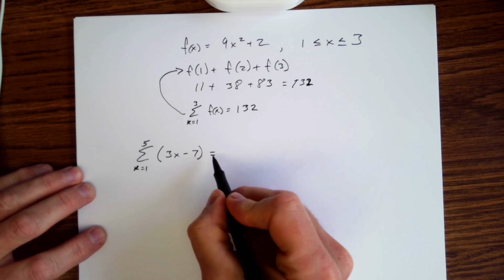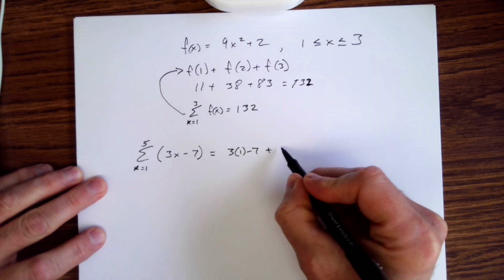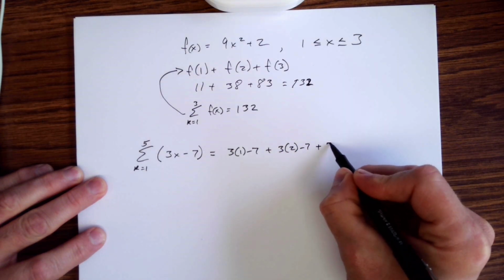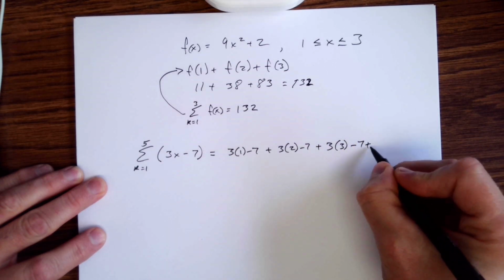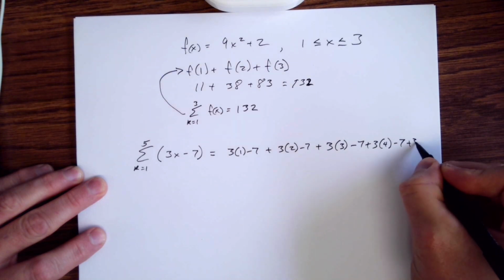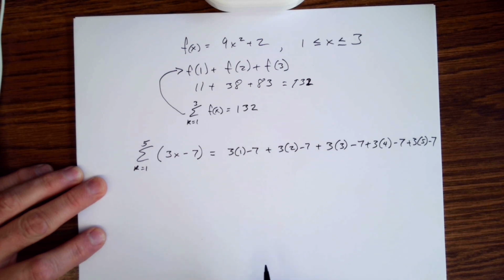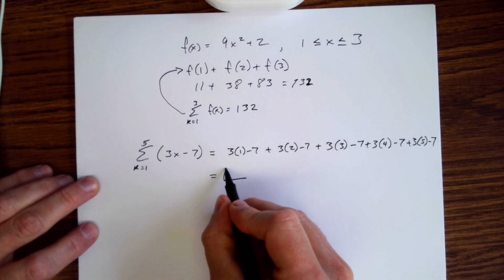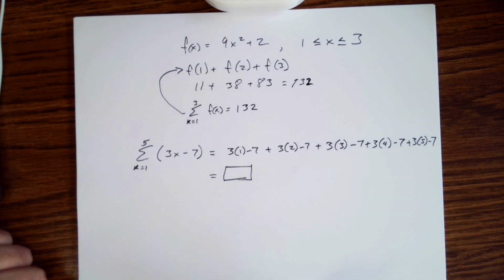Well, that just simply means plug in 1, plug in 2, plug in 3, plug in 4, plug in 5. And then you just simplify that, right? So you just go through that entire list and you find out what that sum is of all those pieces. A lot of adding and subtraction as you go through there.